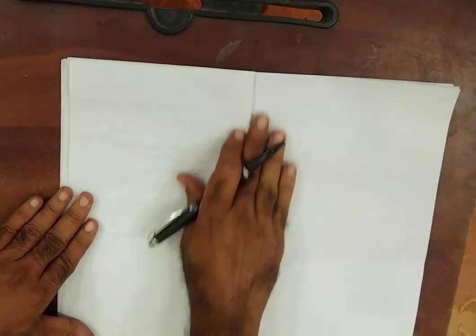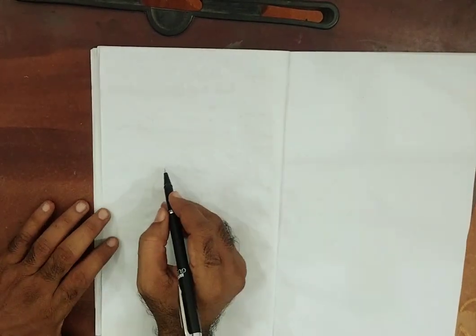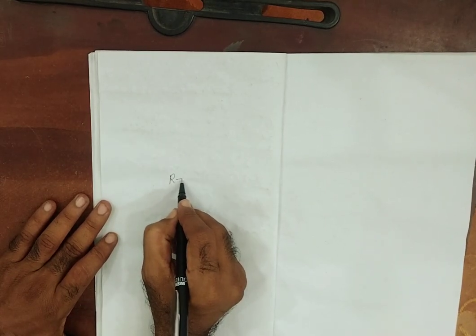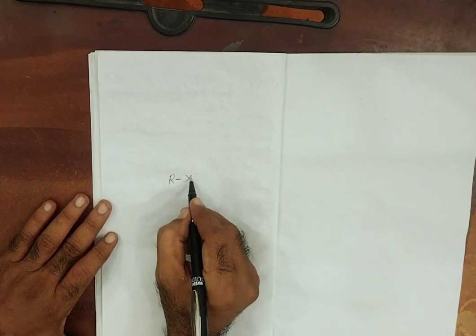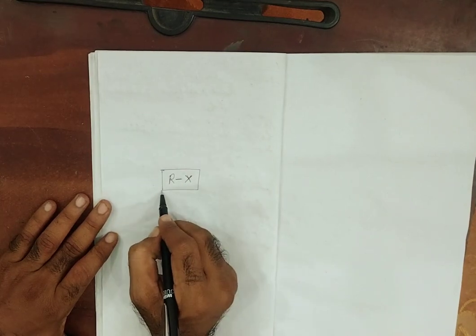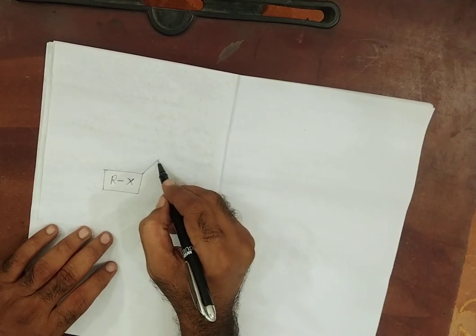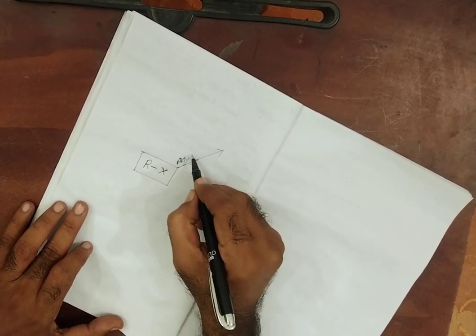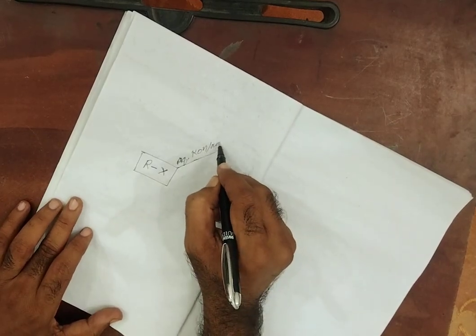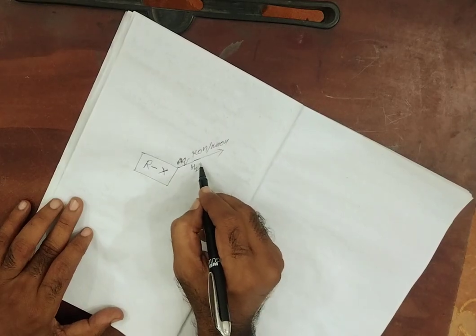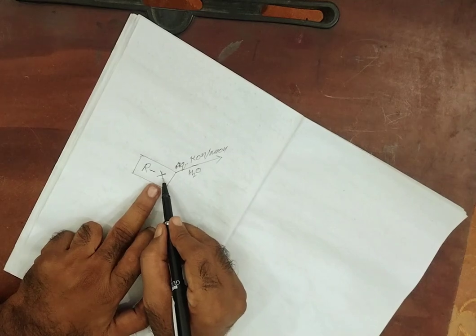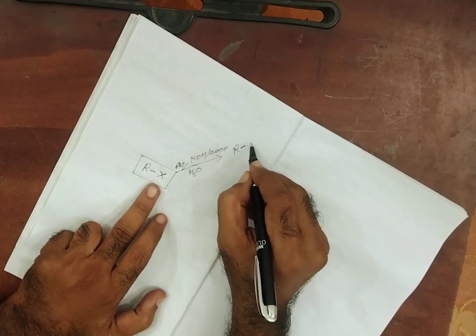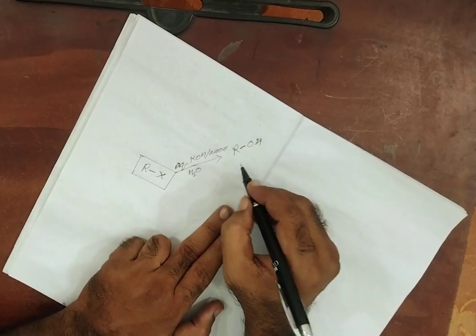Now let us see the substitution reactions that alkyl halides undergo in one complete shot. If we consider an alkyl halide like this, RX, and treat it with aqueous KOH or NaOH, or with water, then the halogen will be replaced by the hydroxyl group and alcohol will be formed.